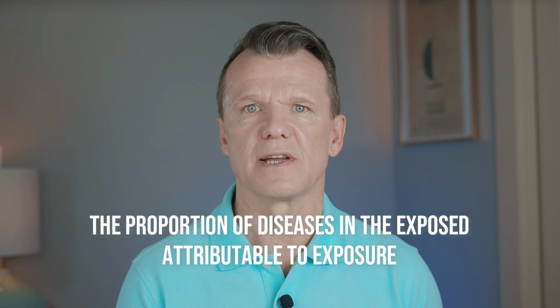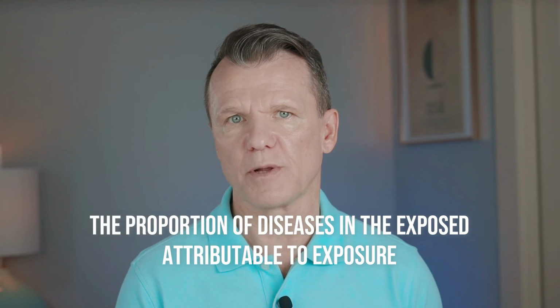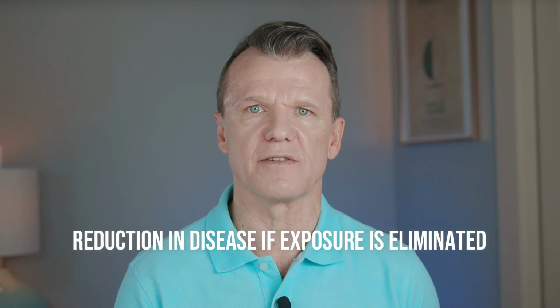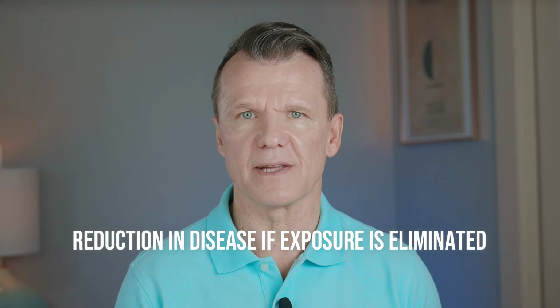Its calculation starts with the occurrence of disease in the unexposed population. That's the baseline risk. Then we compare it with the risk in the exposed group. The difference between them is attributed to the exposure. Using simple algebra, we find the proportion of disease in the exposed attributable to the exposure. We think of the attributable proportion as the expected reduction in disease if exposure is eliminated.